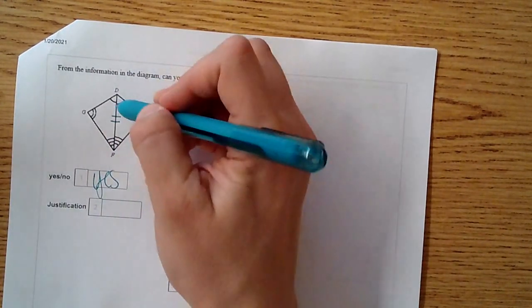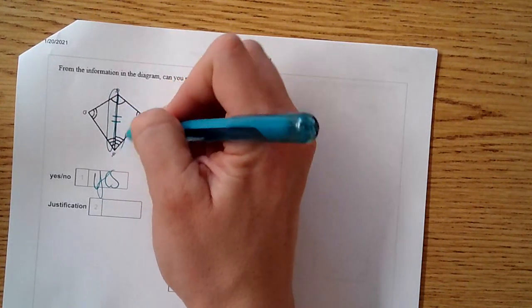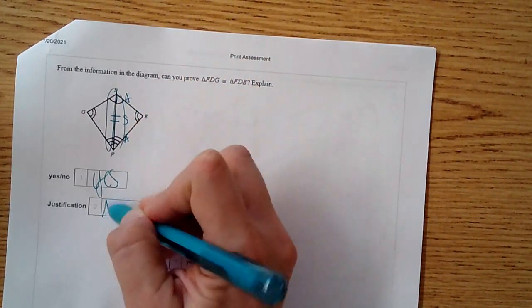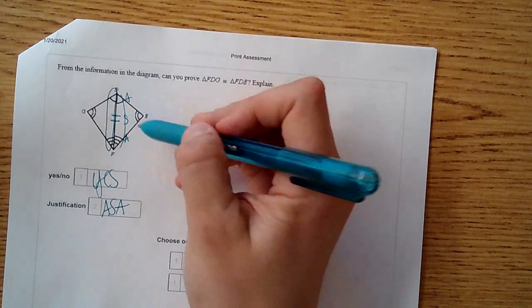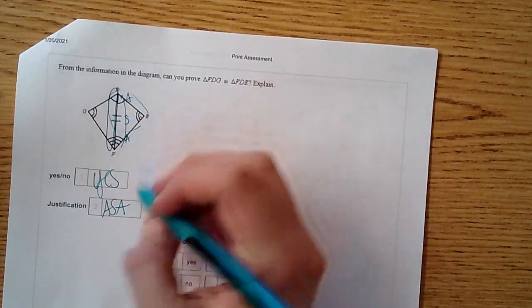There are two options here. If I look at these, I have an angle, side, angle option. But if I use these here, I have an angle, angle, side option. So either one of those will work.